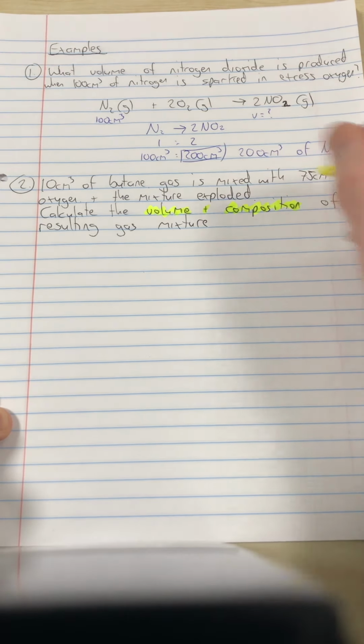We have 75 centimetre cubed of O2. Okay. So, if we need 65, we have 75, that must mean oxygen is in excess by 10 centimetre cubed.